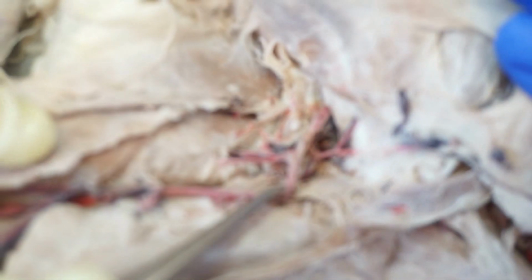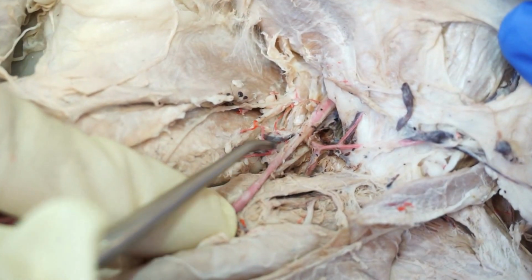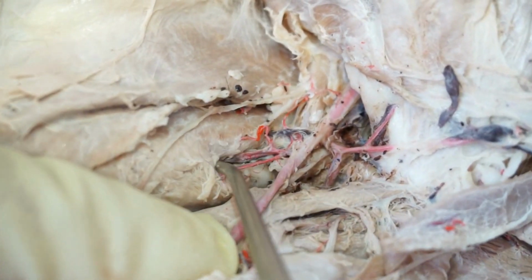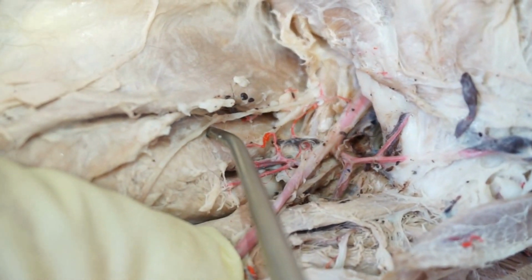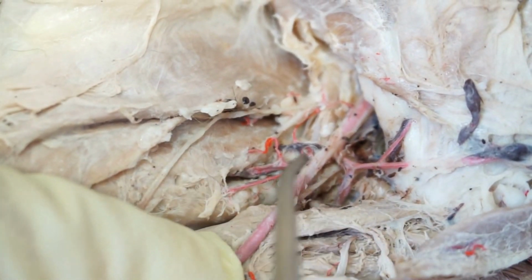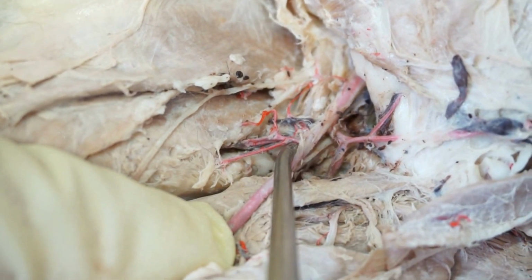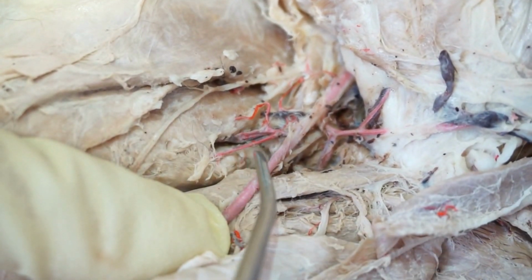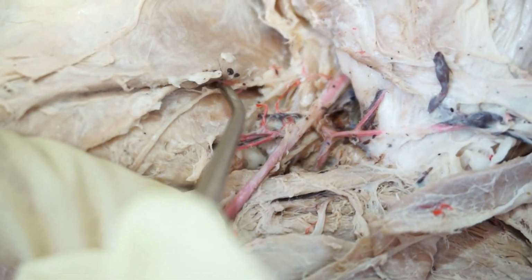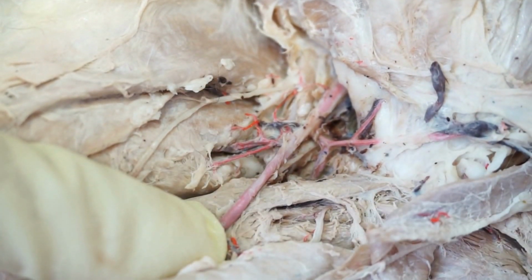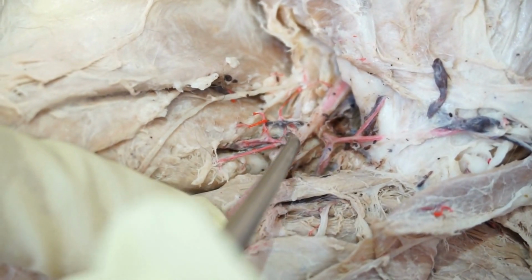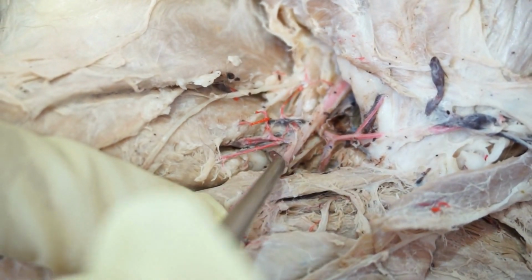If I elevate that femoral artery, I can see a lot of branches coming off and going between the rectus femoris and the vastus medialis, and that would be the lateral circumflex femoral. Very often in a cat, the superficial circumflex iliac arteries and the lateral circumflex femoral will all arise from a common trunk.